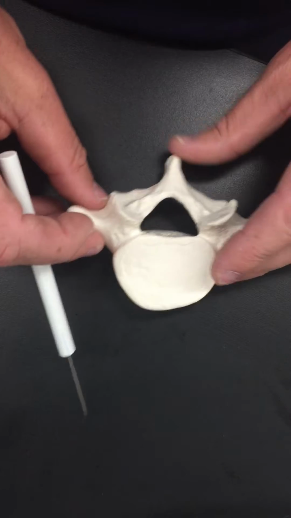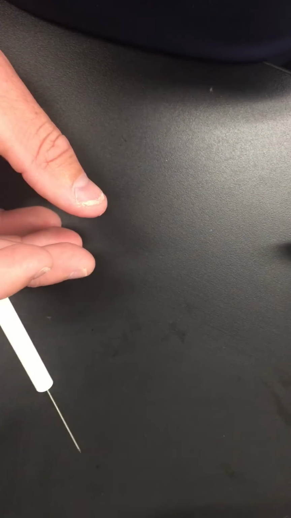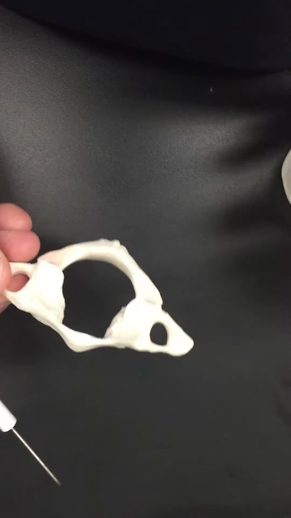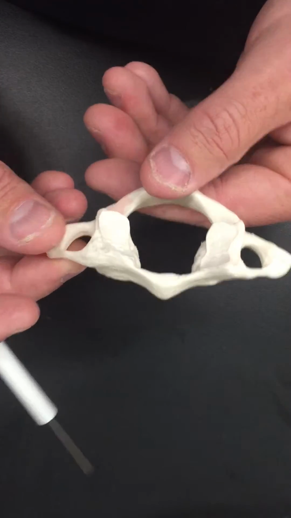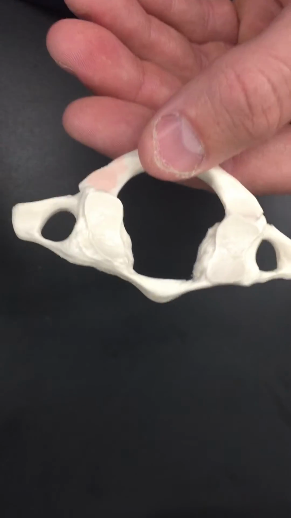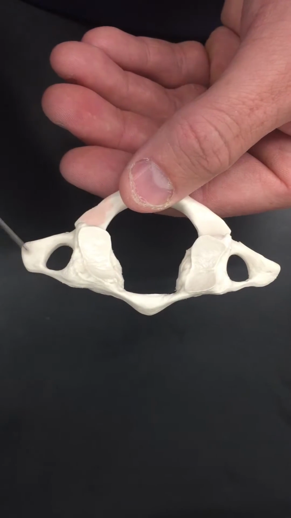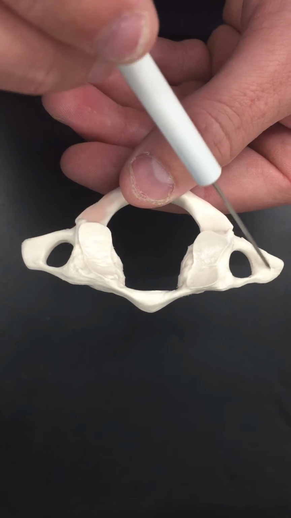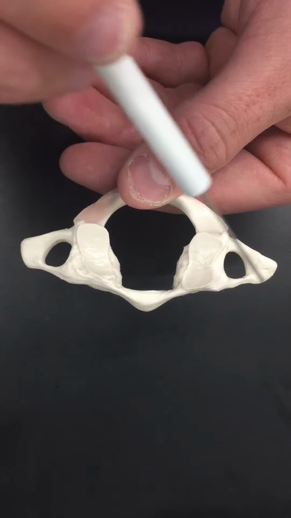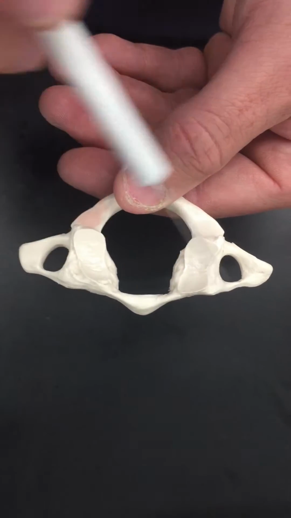Transverse processes. So go back to the atlas again. The transverse process is going to be the area that sticks out the furthest on the sides. That's all we need to know it as for all of these. So transverse process: the part that sticks out the furthest on the side.